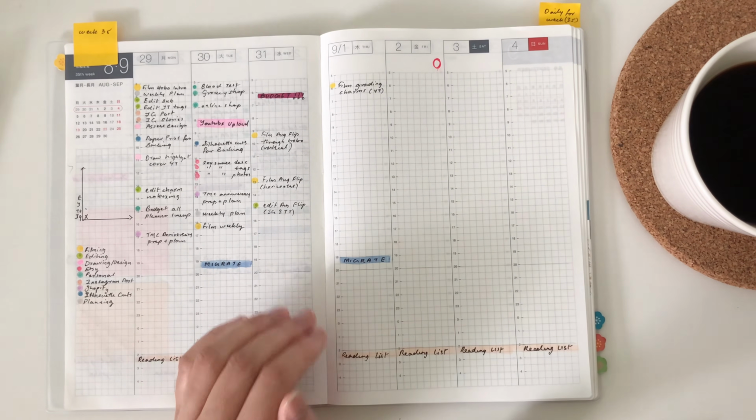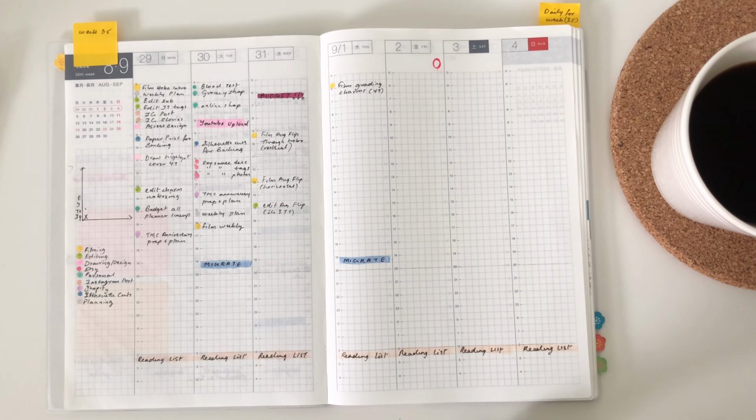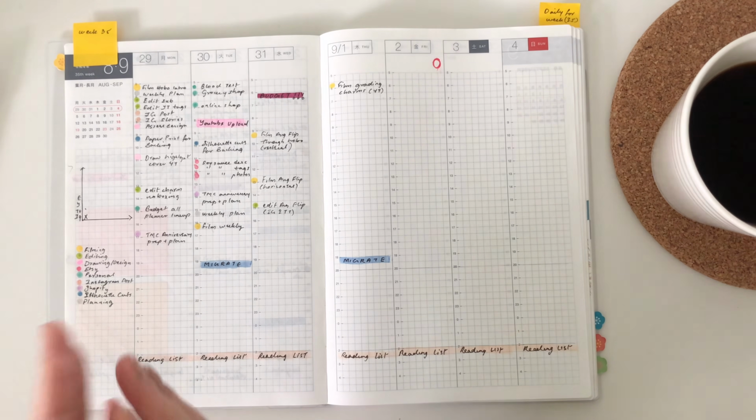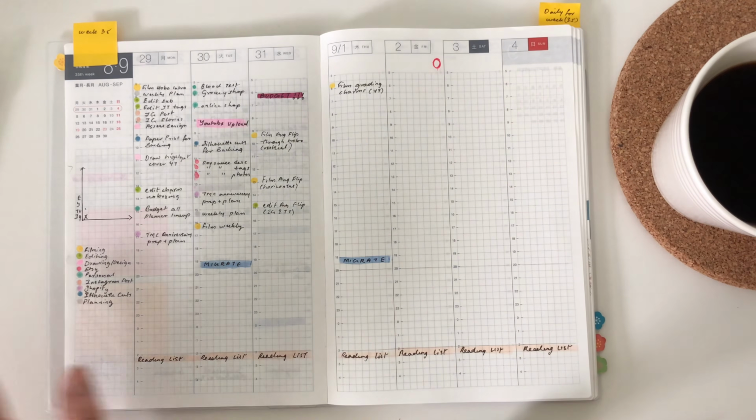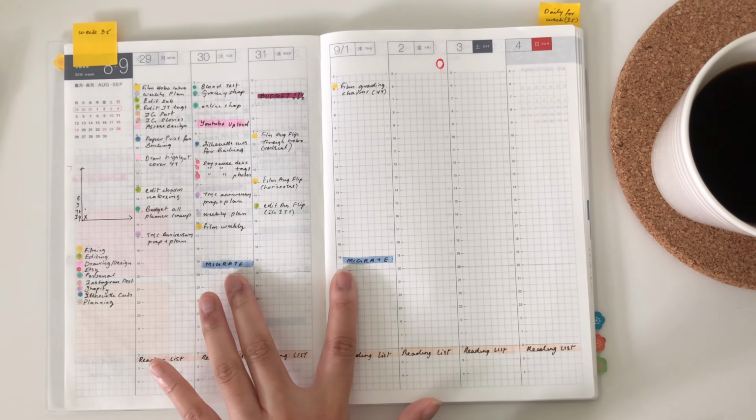This will help me figure out what are the things that are taking me more time. I tend to spend a lot of time editing, and photography is one thing that I know will take a long time for me because it's also dependent on the weather and I will have to plan it out accordingly. So those are the two sections here.